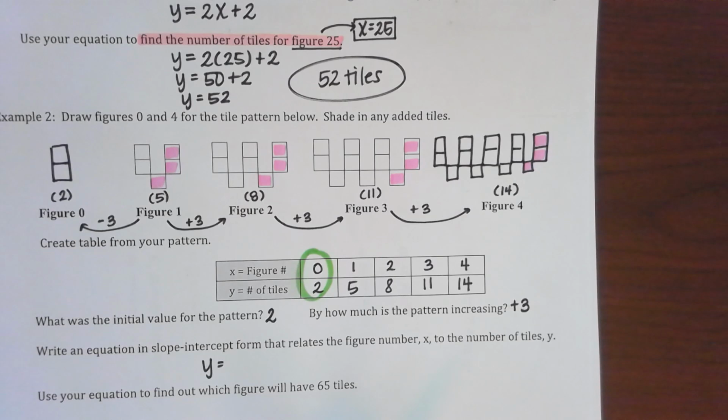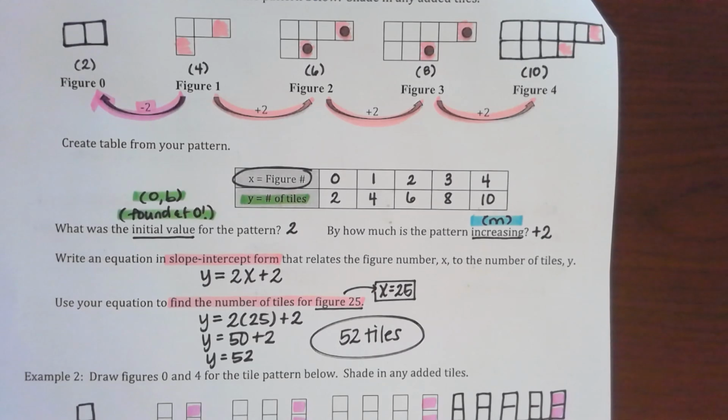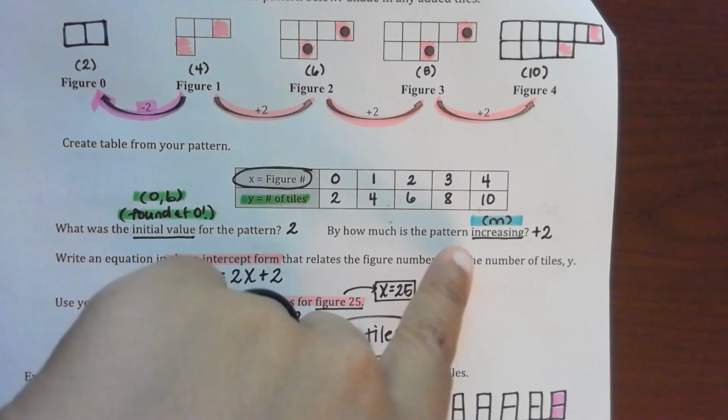This is how I know y'all didn't write what I wrote at the top of the paper. Because look at what I wrote. What's highlighted in blue? M. And it's over what word? Increase. Did you write that? Yeah.